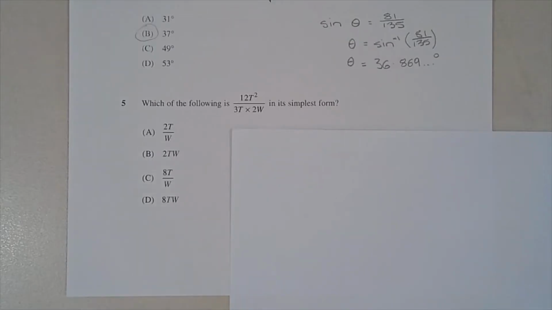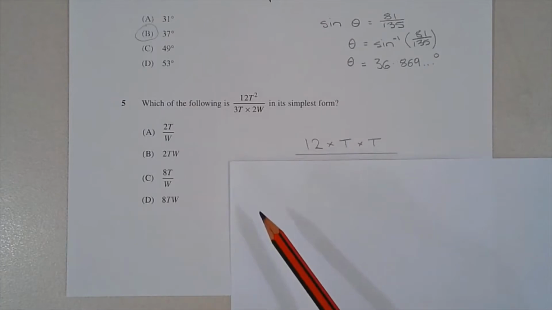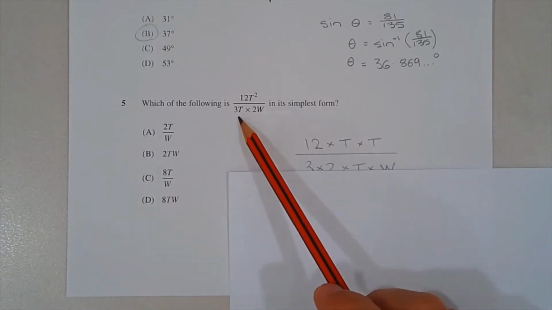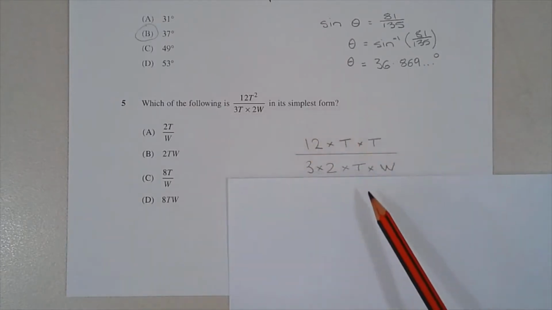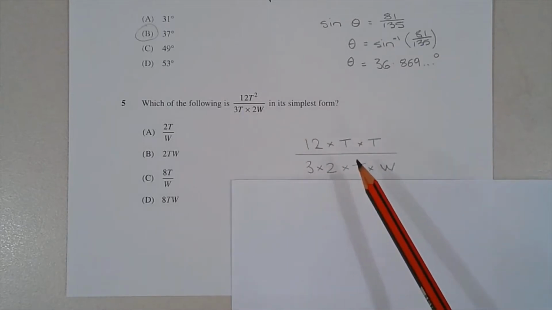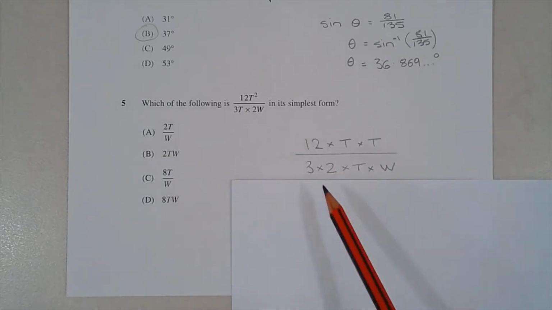Question 5. Which of the following is 12t squared all over 3t times 2w in its simplest form? So I'm going to start off by writing the fraction in expanded form. So the numerator, 12t squared, can be written as 12 times t times t. And the denominator, which is 3 times t times 2 times w, can be written as 3 times 2 times t times w. And because all the terms are multiplied together, we can switch the order of the terms around.